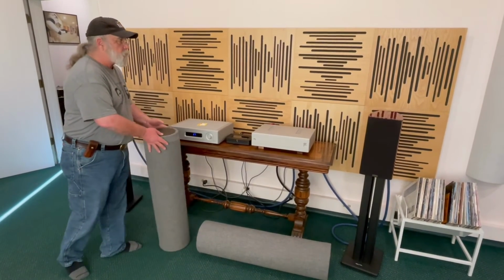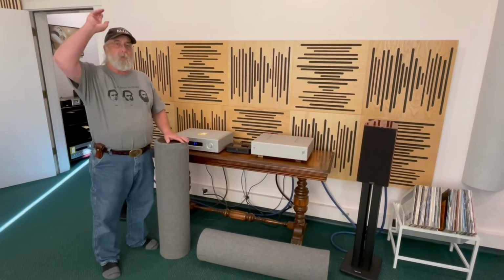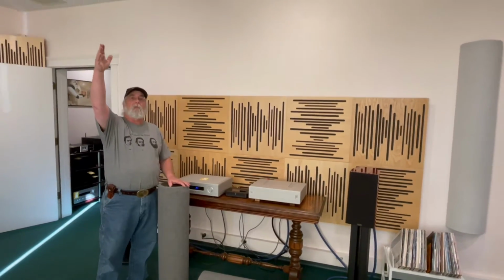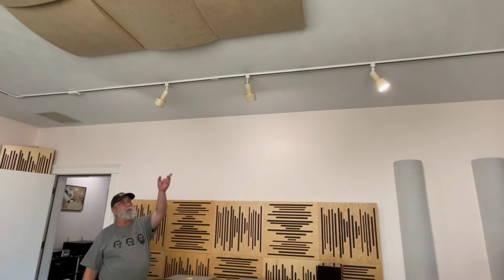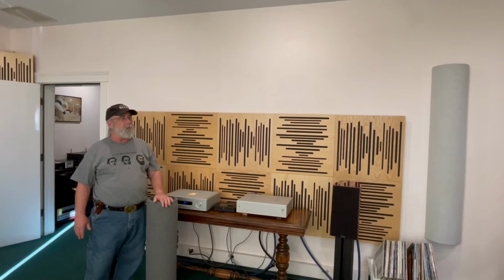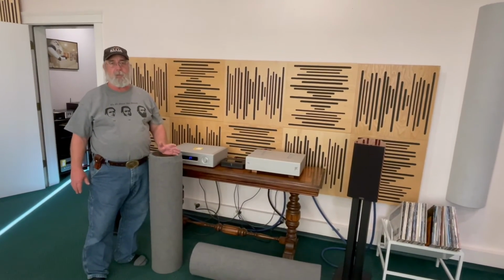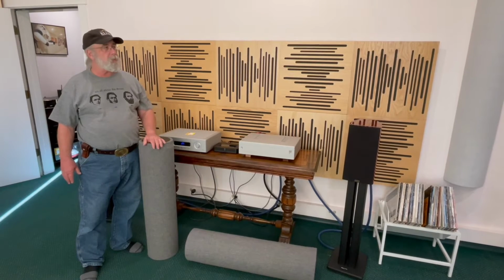The half rounds as well can be extraordinarily effective if they're used on the ceiling. So rather than having pads like this that we have properly staggered and placed, half rounds attached to the ceiling can be extraordinarily effective. But again, you have to understand what you're doing by measurement with the ASC products.